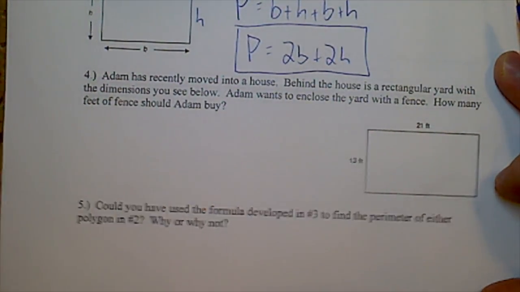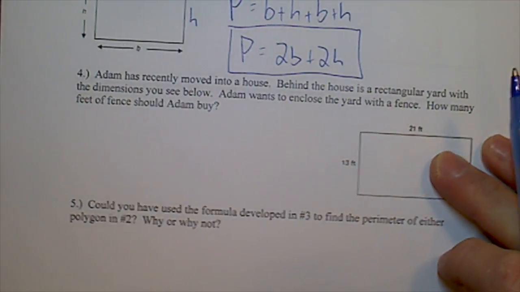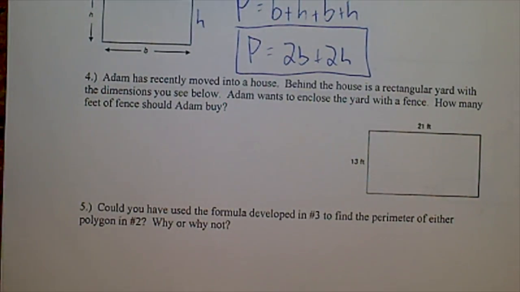We have Adam here. He has recently moved into a house, and behind this house, he has a rectangular yard with the dimensions you see here, 21 feet by 13 feet. Adam wants to enclose this yard with a fence. How many feet of fence should he buy? Take a moment, think about how you'd approach this problem, give it a try. All right, hopefully you paused it, took a moment to go ahead and give it a shot. Let's see how you did.